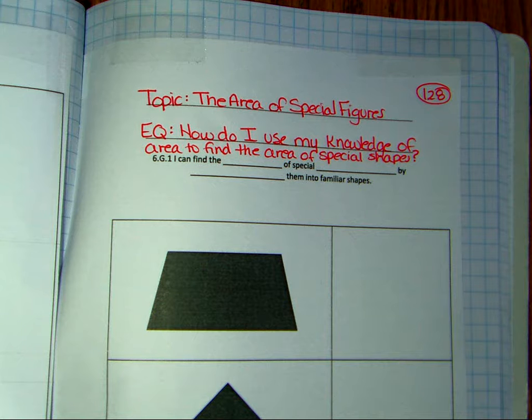Good morning. Today we're going to be taking notes on finding the area of special figures. This is in addition to what we took notes on the last time, using the formulas of areas to find the area of triangles and rectangles. Using that knowledge, we're going to find the area now of some special shapes. And we're going to do that by doing a process called decomposing.